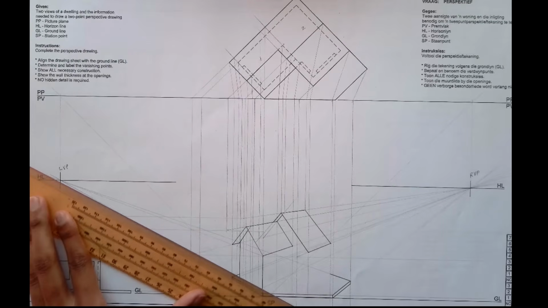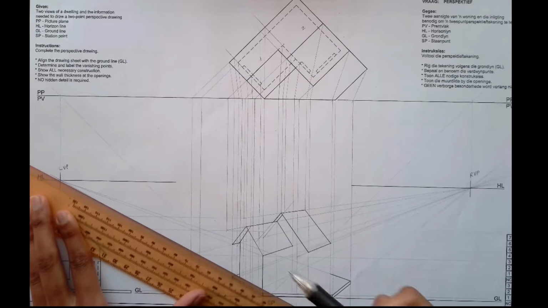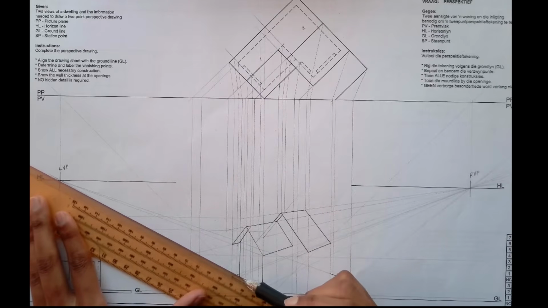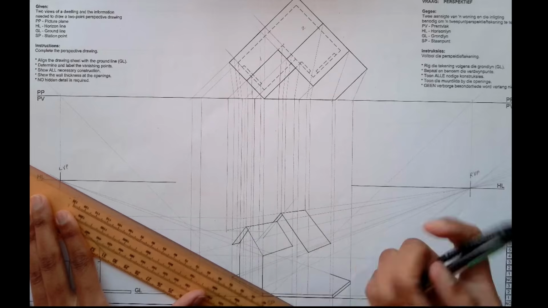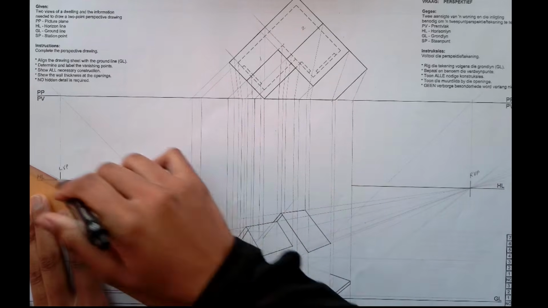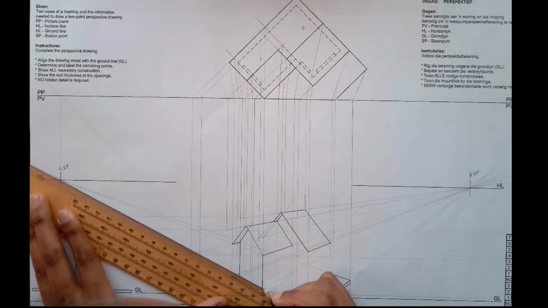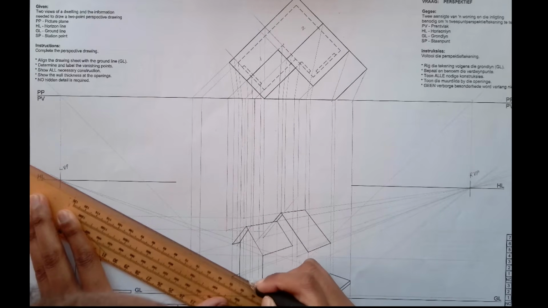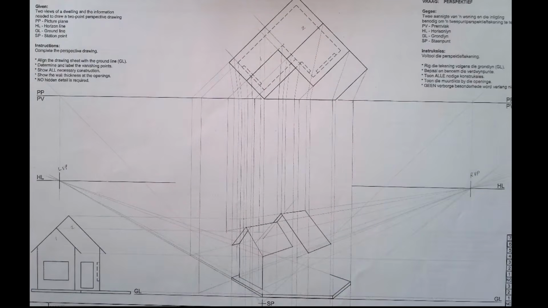So now that we've established that, we can join our two walls, but we need to extend our lines still, then join them afterwards. We extend those 2 points to the vanishing points, then we can join the two walls.